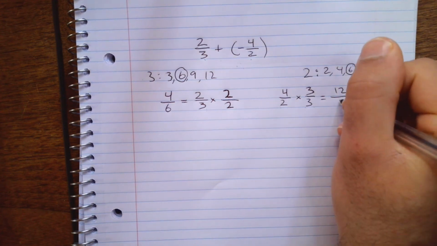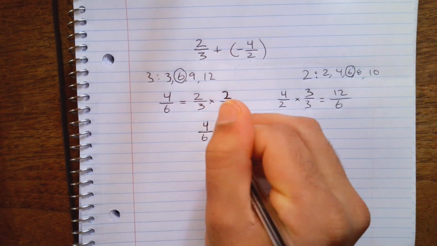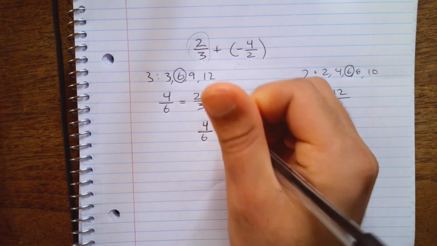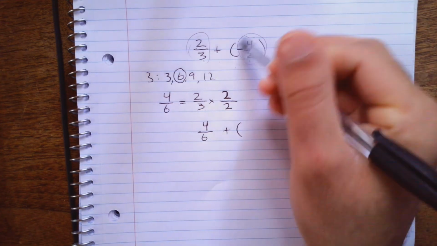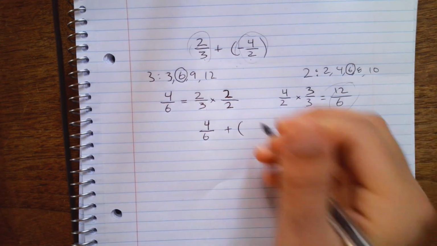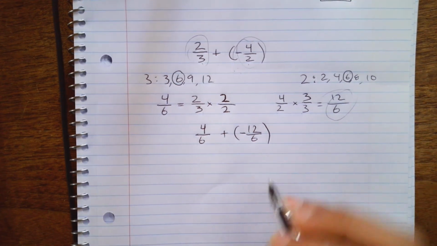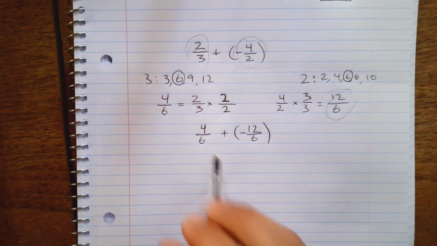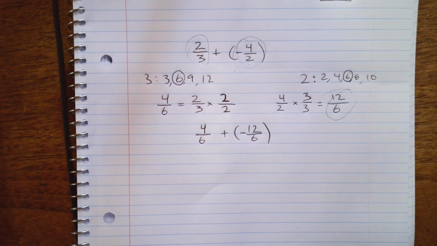Exactly. Okay, good. So now we have 4/6, right? Because we decided that 2/3 was the same as 4/6. Plus, we decided that 4/2 was the same as 12/6. Okay, now can we add these two fractions together? And why can we add them together now? And why couldn't we add them together before?